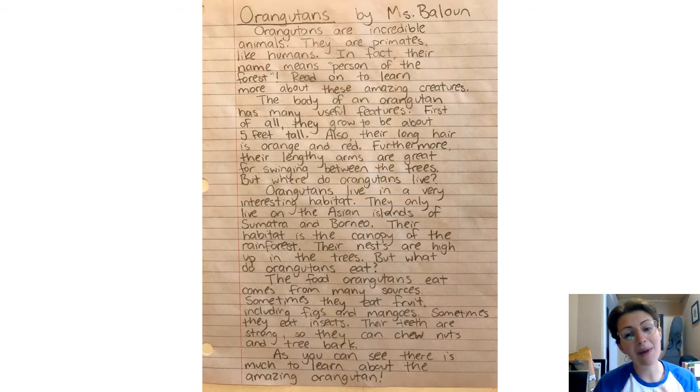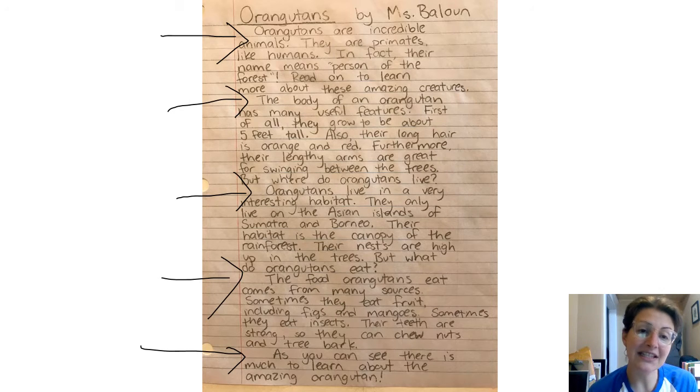Okay, so I thought it might be good to see where we're going. So I wrote a sample essay called Orangutans, which is about orangutans. And I wrote it in paragraphs like I almost always do when I'm writing. You can see where my paragraphs are because I indented my writing a little bit for each one. Do you see how in each of those 5 places, I started a little bit in from the line? Those are the places where my paragraphs start.